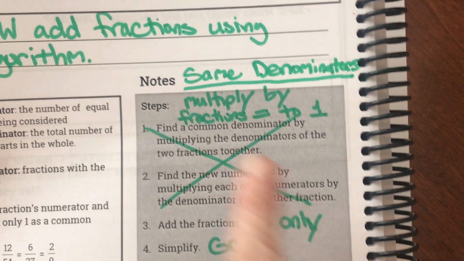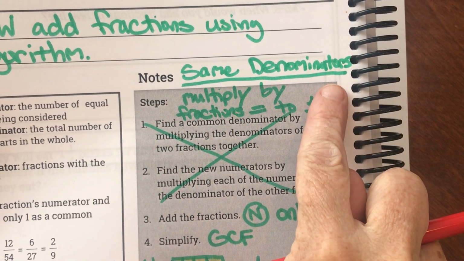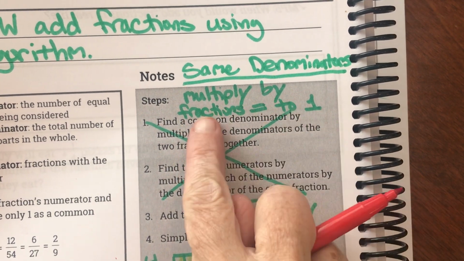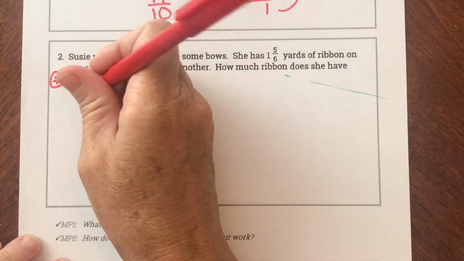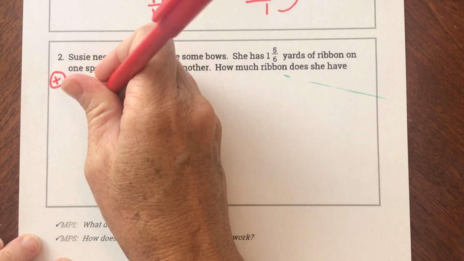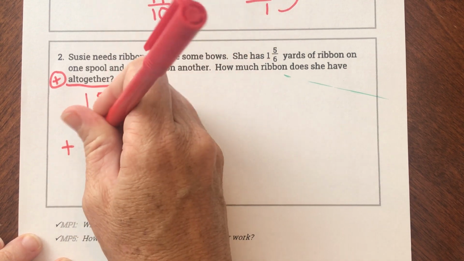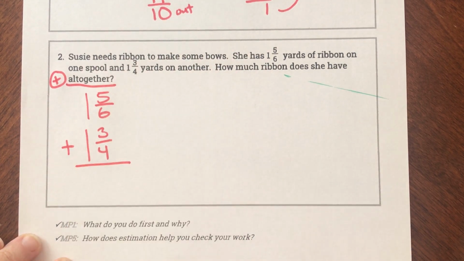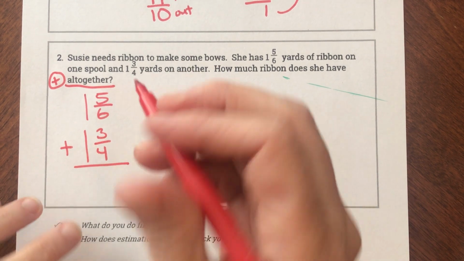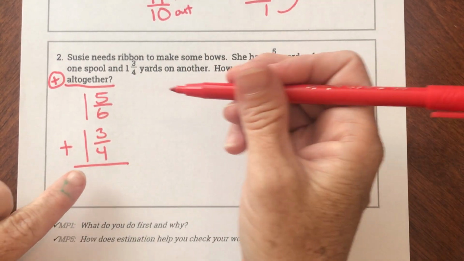Step 1 says we need same denominators. And we're going to multiply by fractions equal to 1. So let's set it up. I have 1 5/6 plus 1 3/4. Okay, so I'm going to use the opposite denominators to help me.